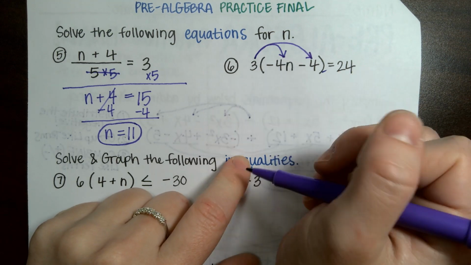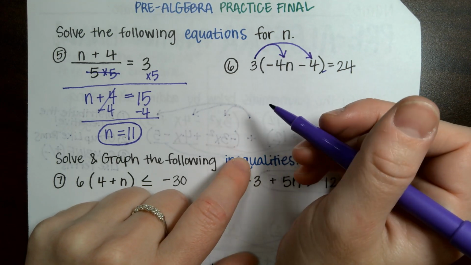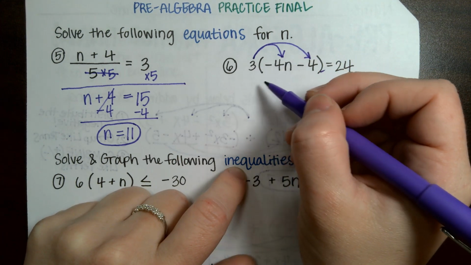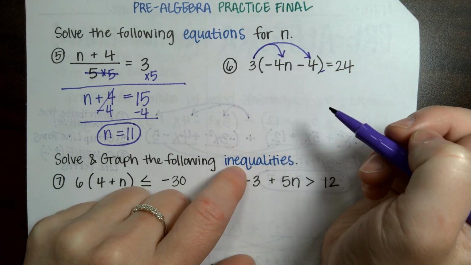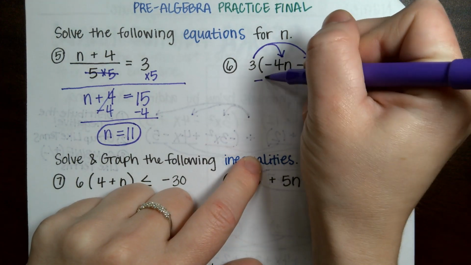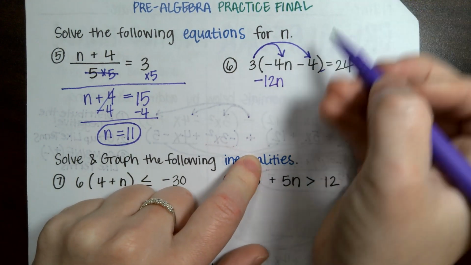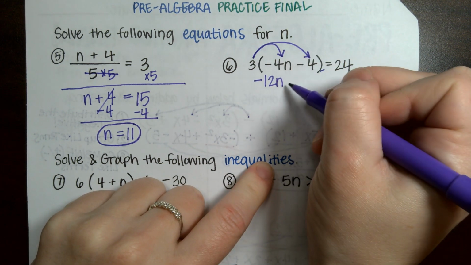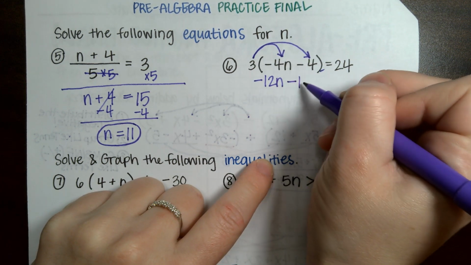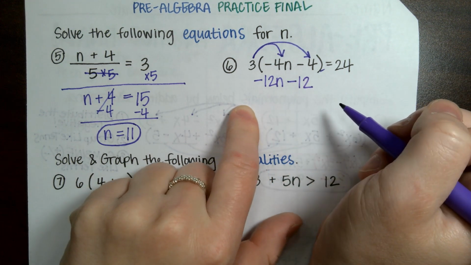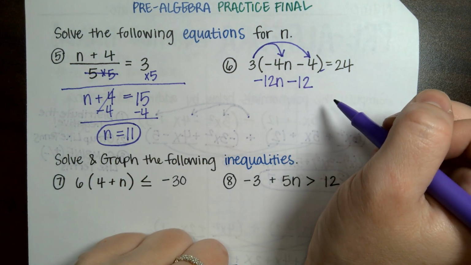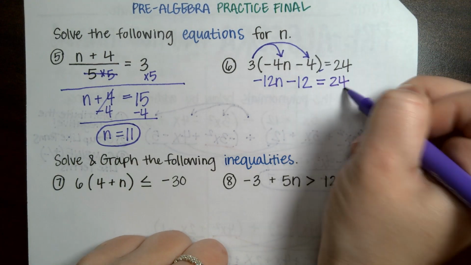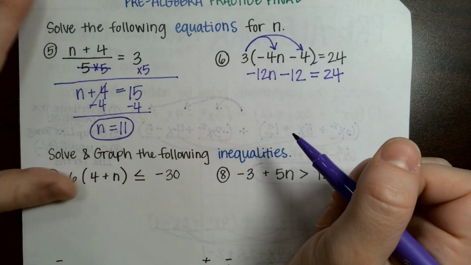So when we distribute, what operation are we doing? Multiplication. Good. So what is 3 times negative 4n? Yes, negative 12n. And what is 3 times negative 4? Yeah, negative 12. So now I have negative 12n minus 12. What do I do next? Yeah, bring down equals 24. Now we can solve it like normal.